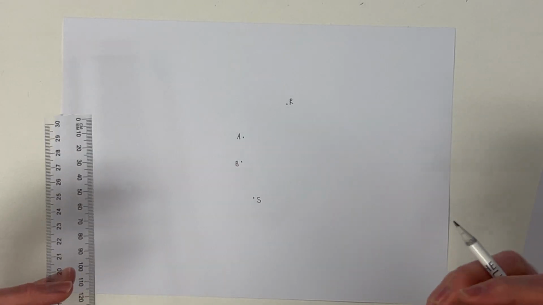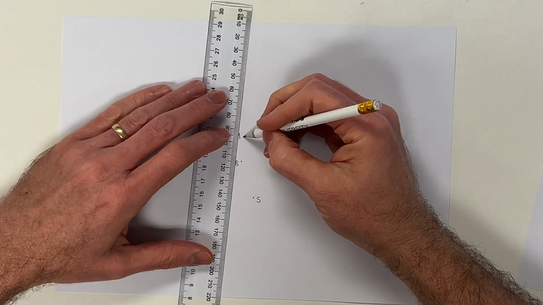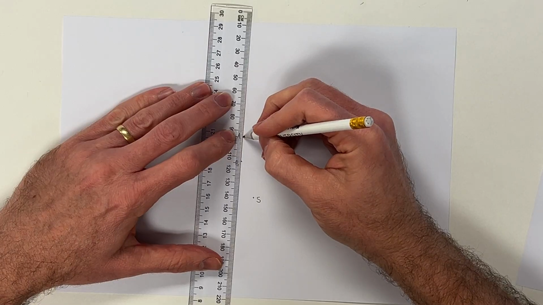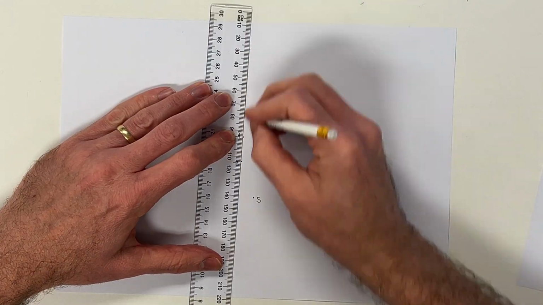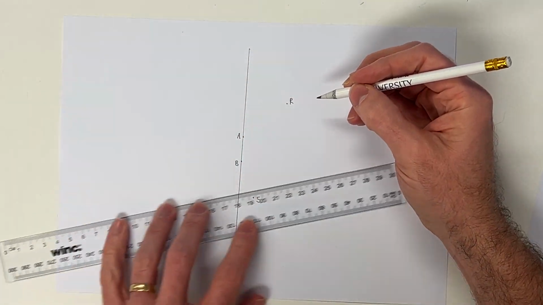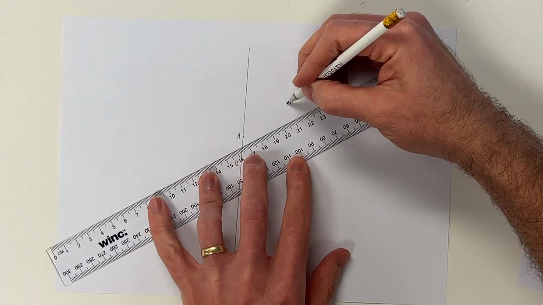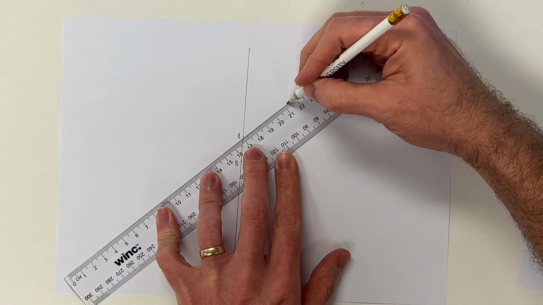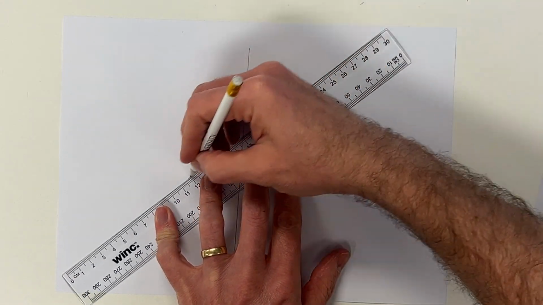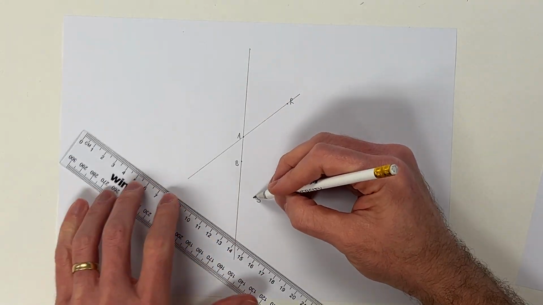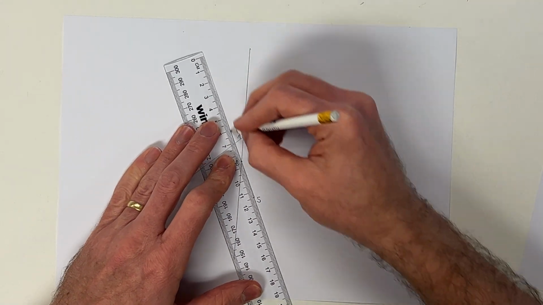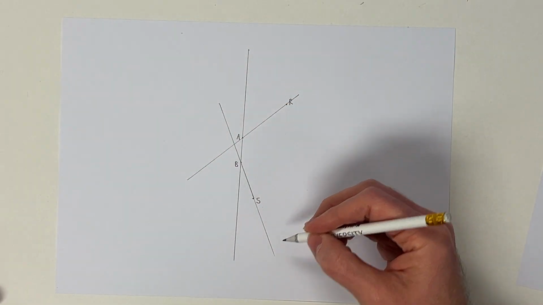First, I'm going to draw the lines I've got. This is the line that joins the centers of the circles. I have the line that joins the radius of A, and the line that joins a radius of B. Okay.